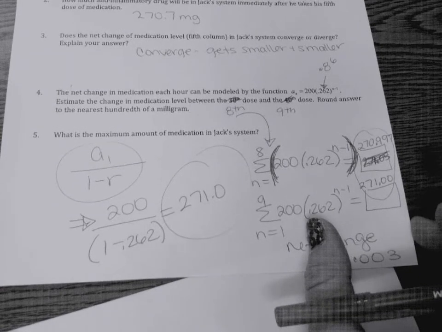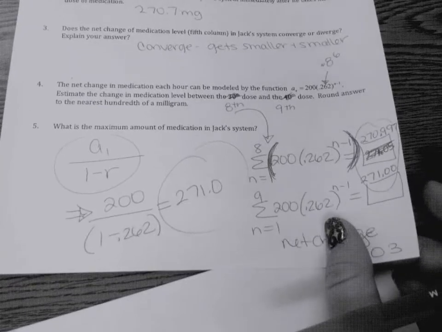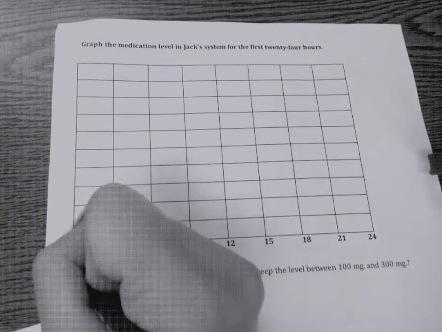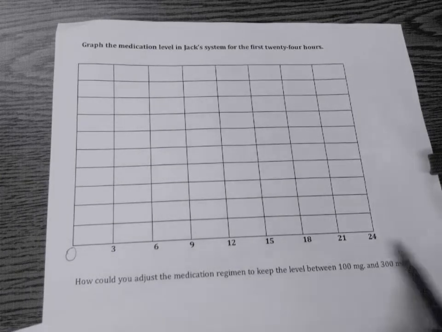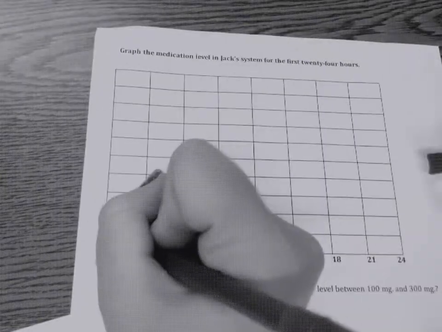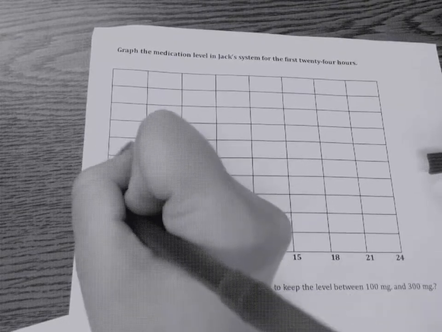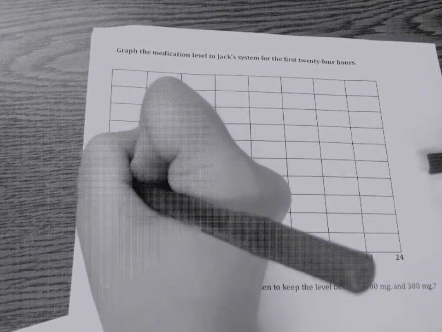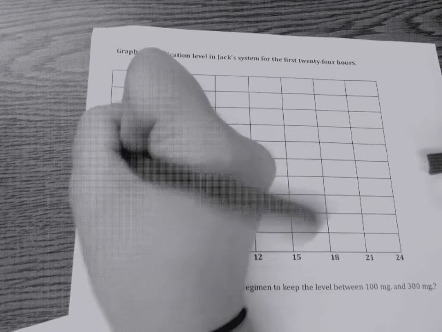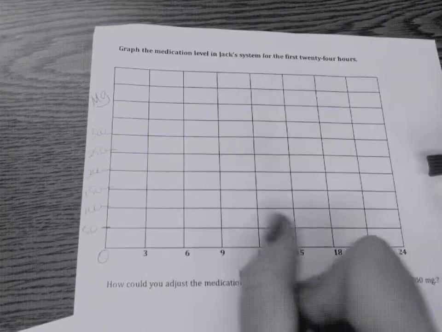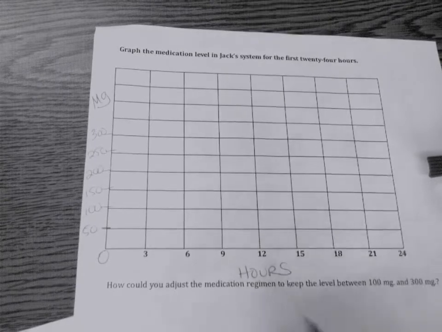So just to wrap up this idea, I just want to show you what a graph of this could look like, but just for the ease of time, we're going to go from 0 to 24 hours on the bottom, and it's easiest if you just count by 50s up the side so that it fits. So we're going to put our milligrams going up the side. So this is our milligrams, this is our hours.